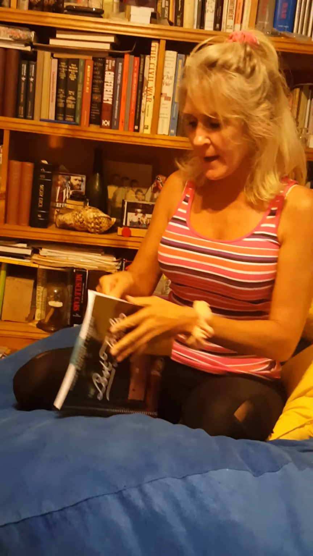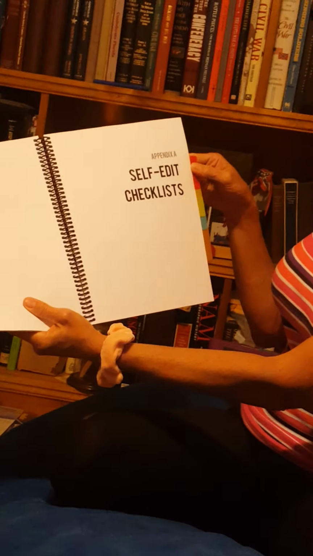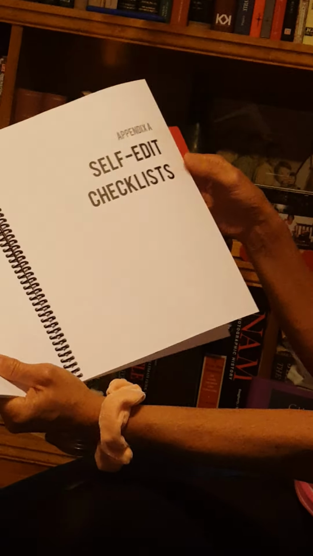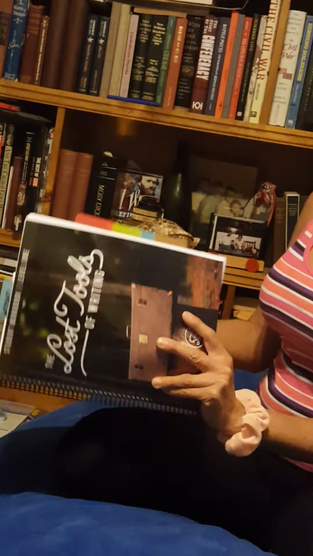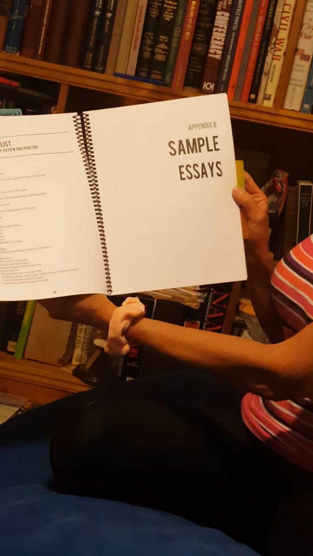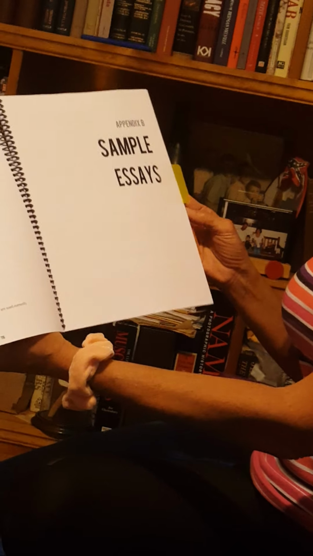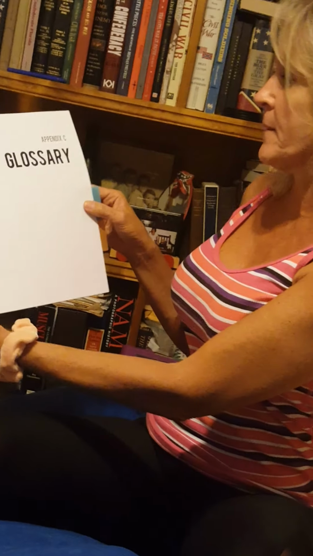And then in the back, we haven't tabbed it yet, but you see in here it has self-edit checklists, Appendix A. Appendix B is sample essays. It's wonderful. That was very helpful, and I had to turn in mine. Appendix C is the glossary. And then lastly, lesson summaries, Appendix D. So theirs is a lot easier to tab.